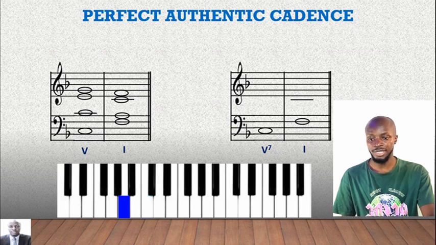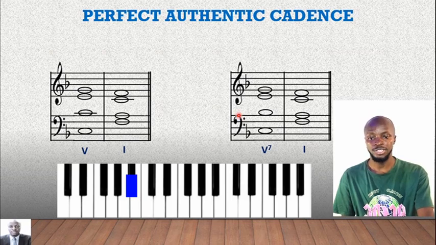So that answers that. Now let's go to the second one. We have this going down, this going down too, and this going down. So we have the seventh here. You see that the B is the seventh because the chord will be C, E, G, B, the seventh. Usually to approach the seventh in the progression, it goes down a step.